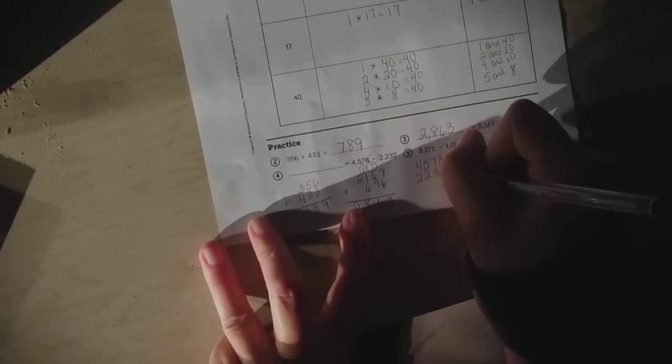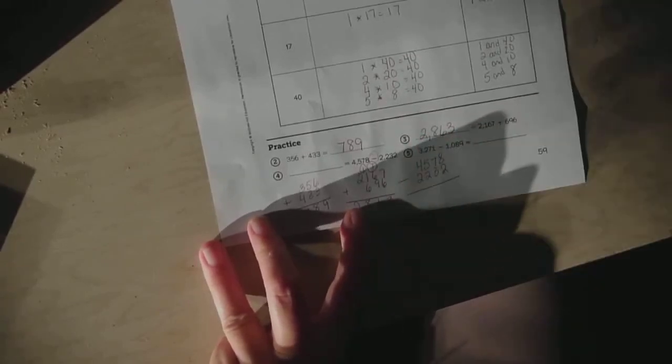Okay. Number 4, so this is a subtraction problem, so make sure you pay attention to the sign, okay? 4,578 minus 2,232. Okay. So first, 8 minus 2 is 6. 7 minus 3 is 4. 5 minus 2 is 3. And 4 minus 2 is 2. So that was pretty easy. 2,346. There wasn't any borrowing or anything.